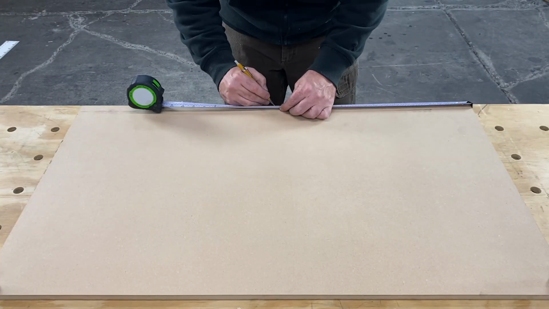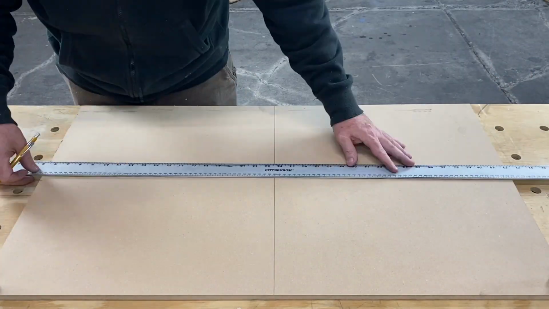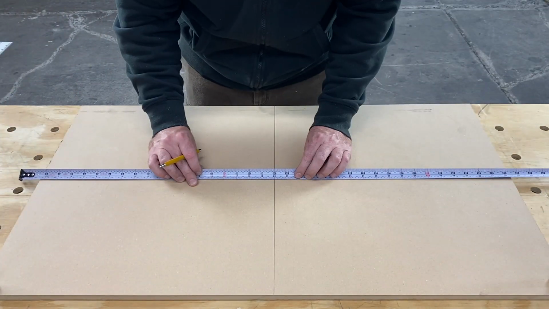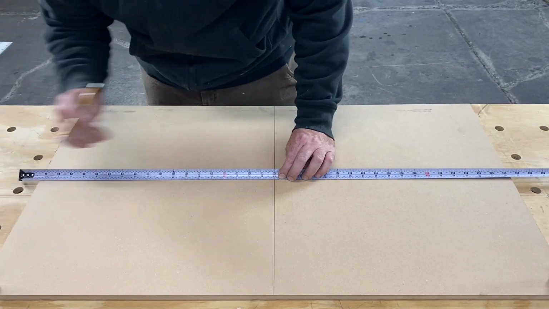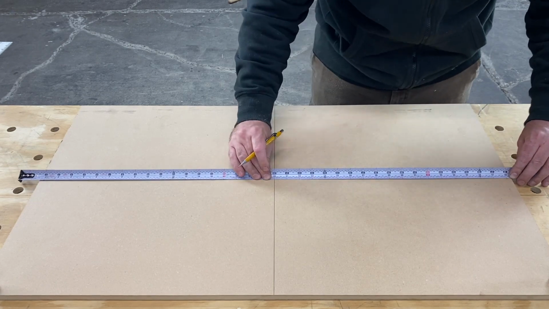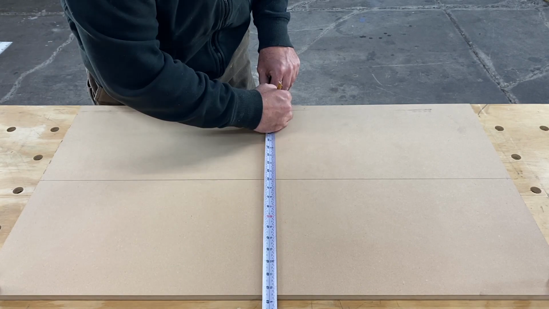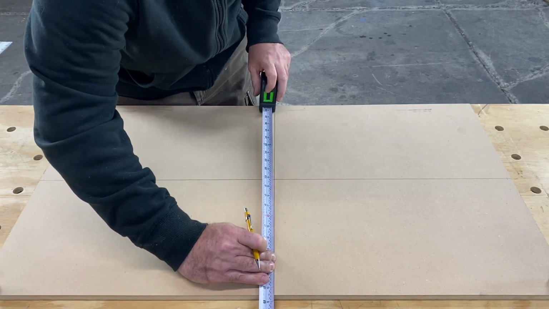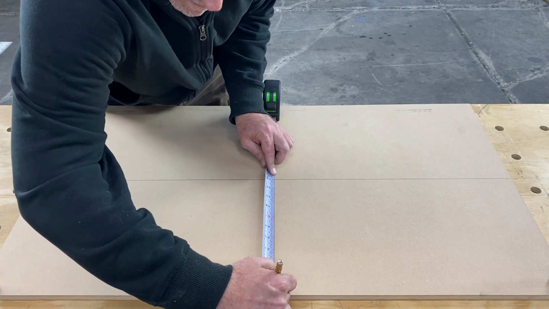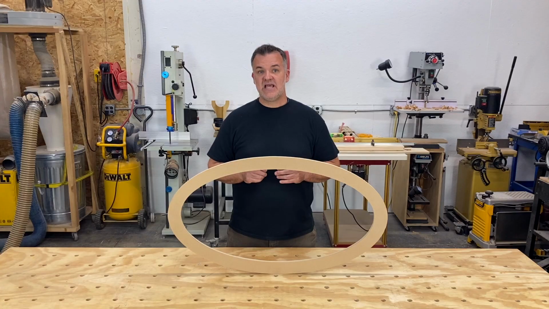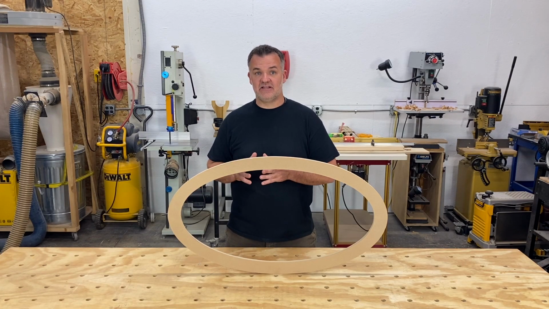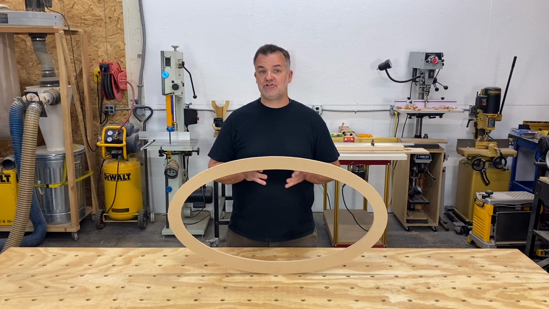Start by marking out the center lines on your workpiece. Then mark the major axis. In this example, it will be 36 inches. Next, mark the minor axis. If you're drawing out a full ellipse, then mark both sides of the minor axis, which equals 20 inches. If you're drawing only half of the ellipse, just mark up from the major axis 10 inches on the minor axis. Now we need to find the focal points on the major axis.